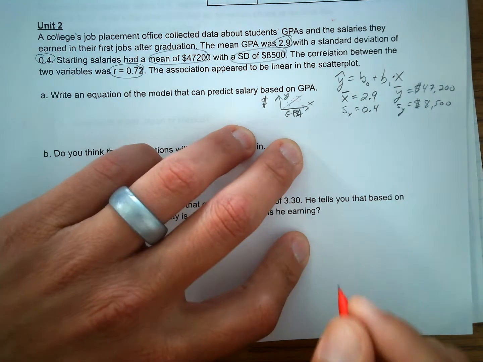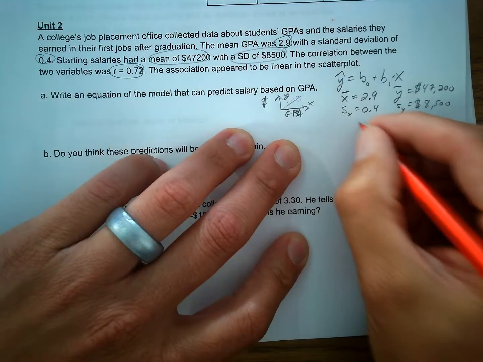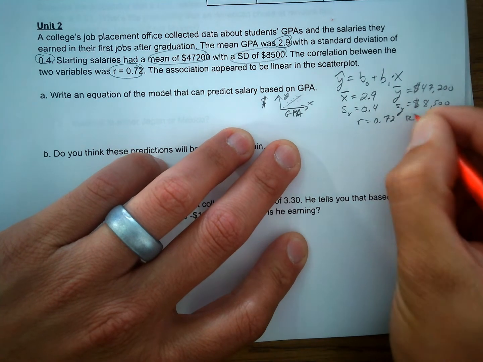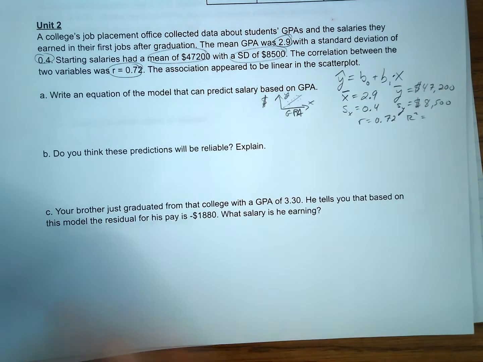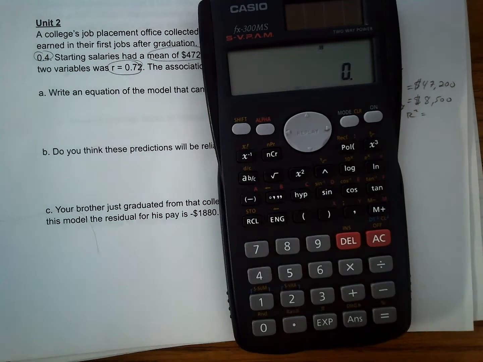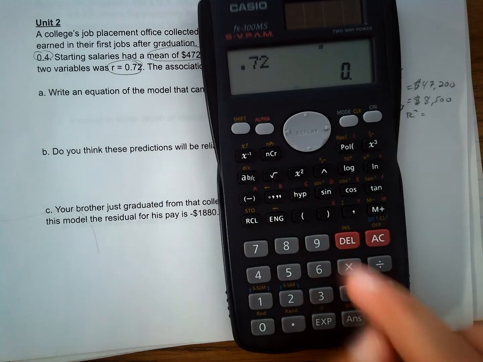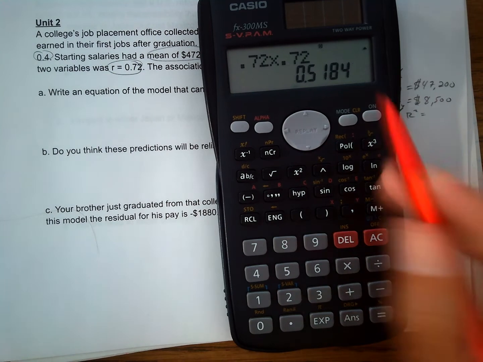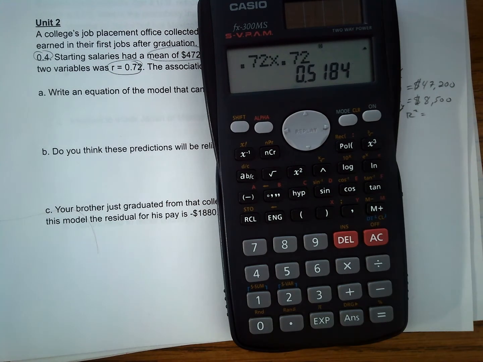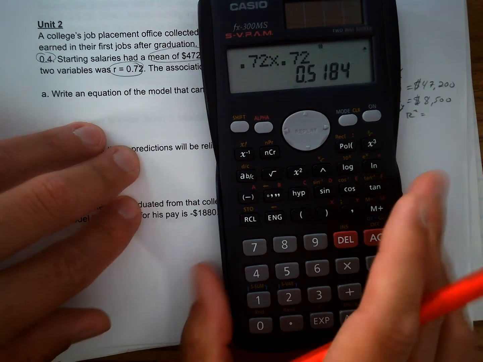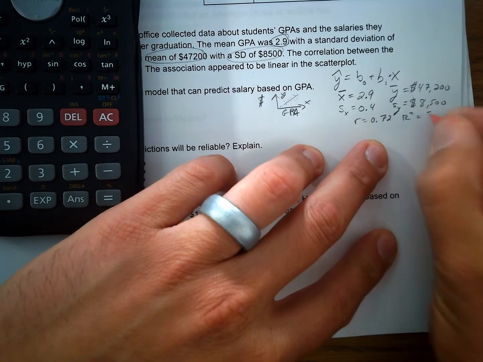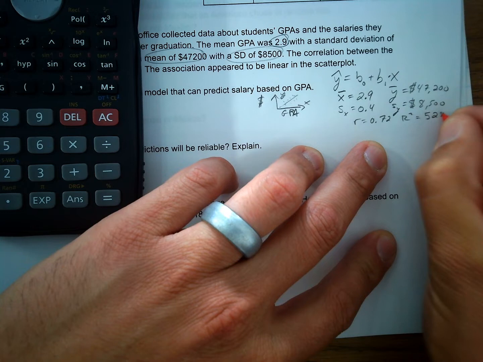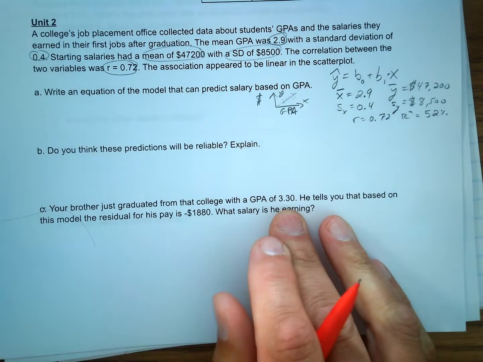Our r, I'm just going to put this r value here, and I will need this later, and that's called r squared. R squared is literally that: we take our r value and square it, or multiply it by itself. Then we convert that to a percentage, which is the common thing to do. So we'll take that 0.5184 and round it to 52%. That's going to be good enough.